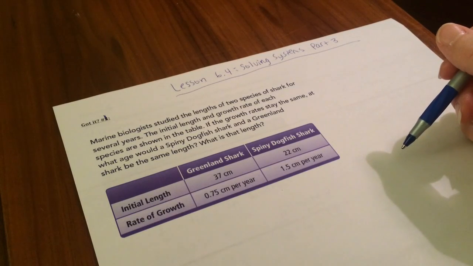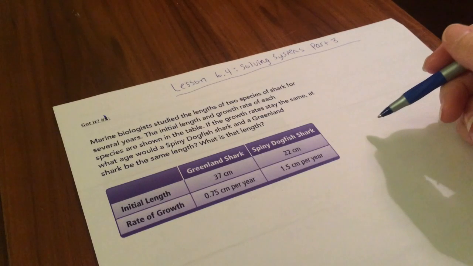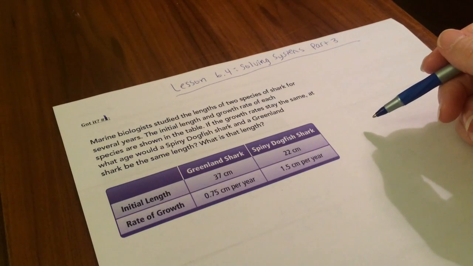Marine biologists studied the lengths of two species of shark for several years. The initial length and growth rate of each species are shown in the table. If the growth rates stay the same, at what age would the spiny dogfish shark and the Greenland shark be the same length? What is that length?